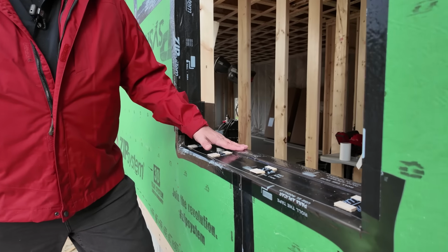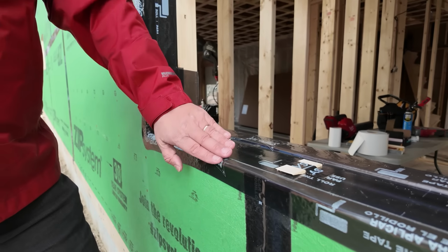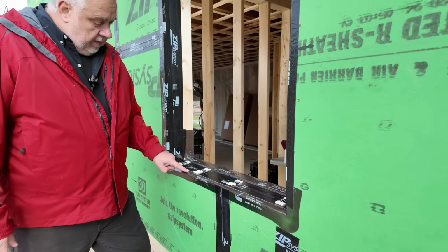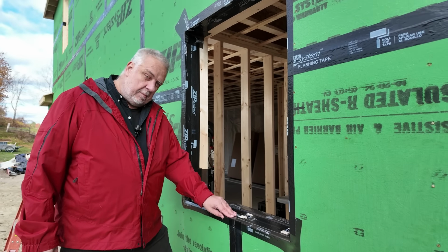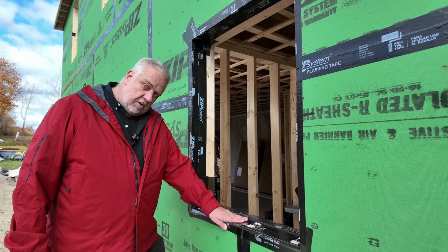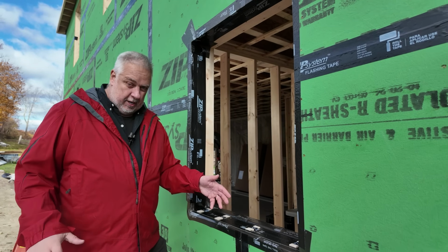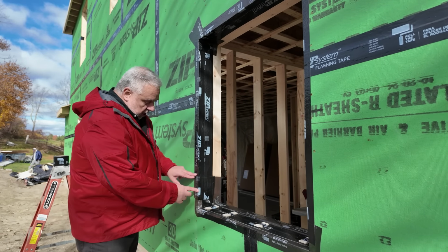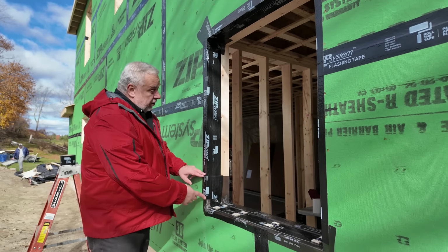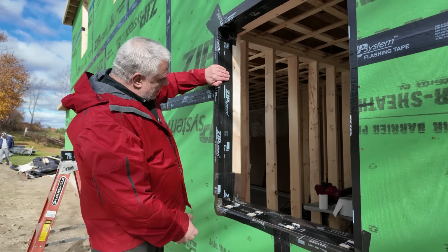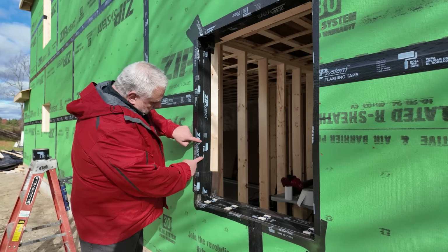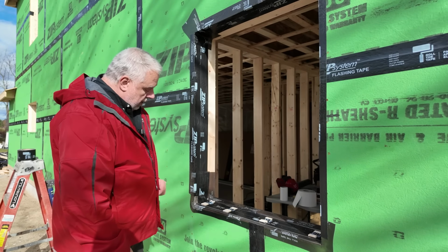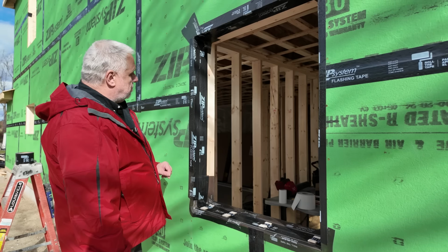We use the zip stretch tape that comes down and that folds over that front face. So it's protecting that cut edge of our Zip R sheathing there, but it's also providing that positive drainage, that path of mitigation, if you will. That's been turned up the jambs about 4 inches, and then we come down the jamb again, protecting those edges there, coming down over the top of that zip stretch tape.